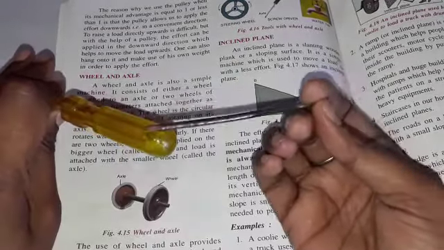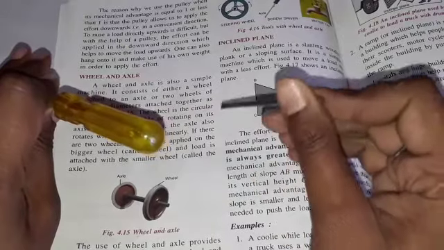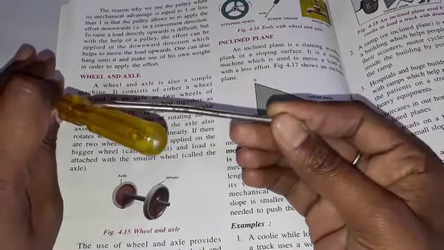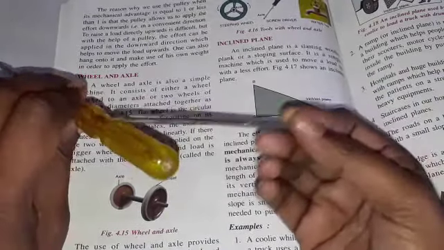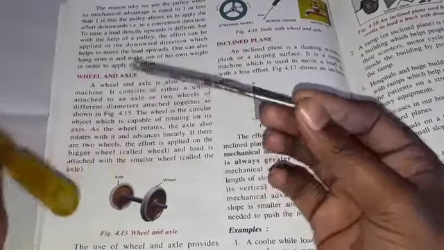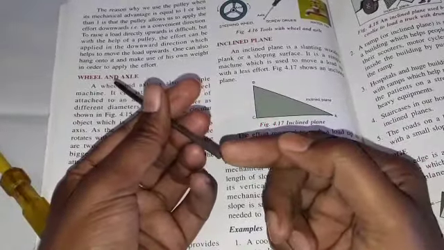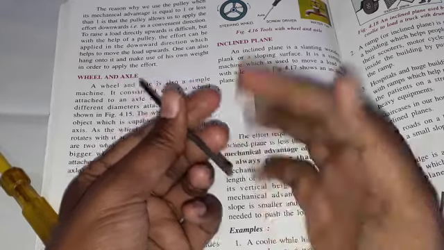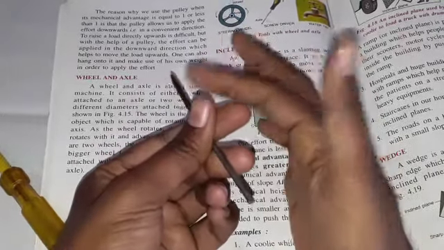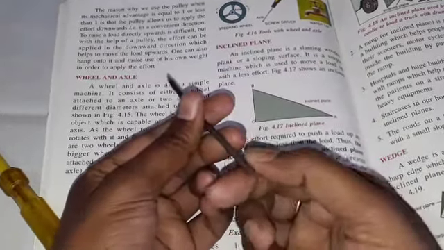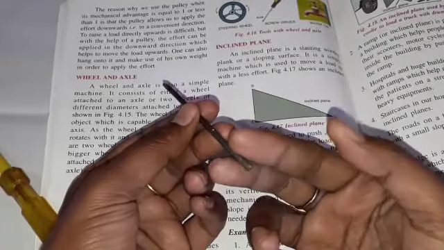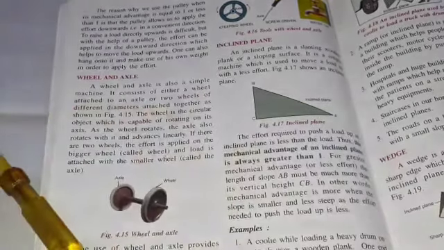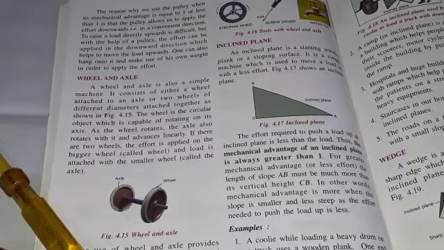So class, with the help of the wheel we can make force very easily, and with very little force we can open that screw. But here class, if your wheel is very small or maybe the same as the axle, at that time it's very difficult for you to open that screw. So wheel and axle is very important for our daily life.